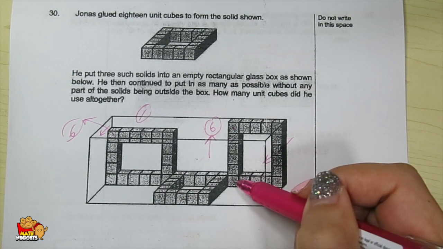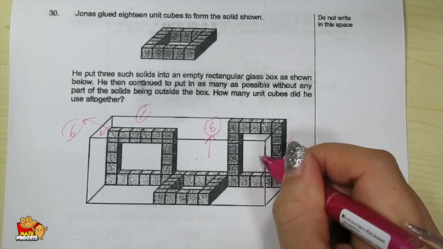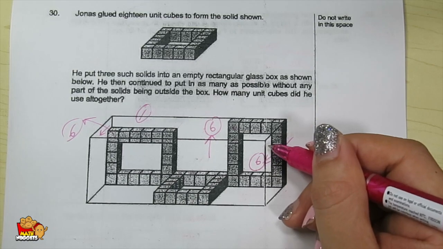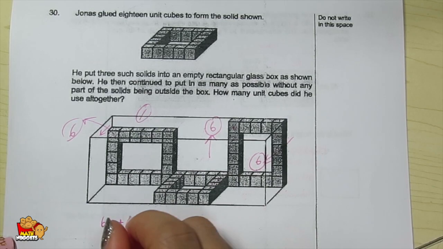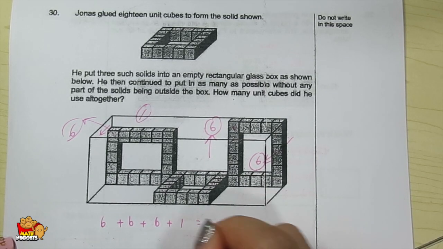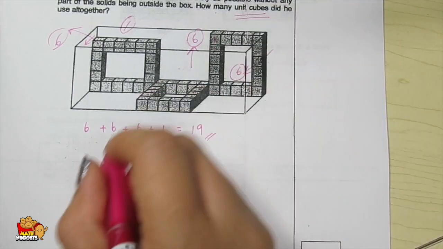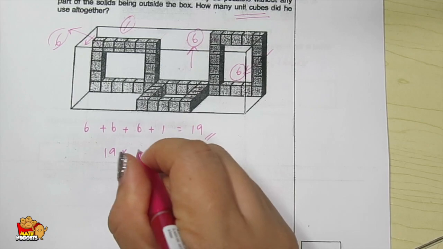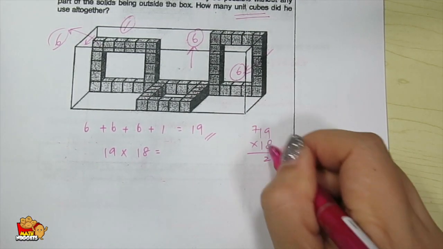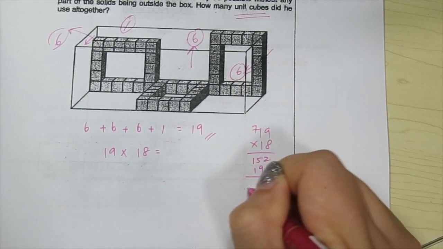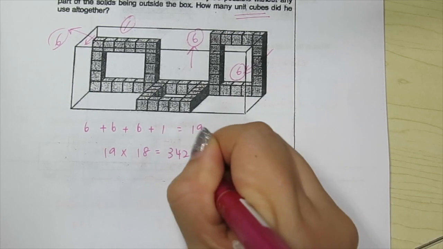So let's count how many he can place now. So 1, 2, 3, 4, 5, 6 as well. So he can place 6 in front of this one. So in total, 6, 6, 6, 1. 6 plus 6 plus 6 plus 1, 19. How many unit cubes did he use? So you need to take 19 times 18. 342. He used 342 unit cubes.